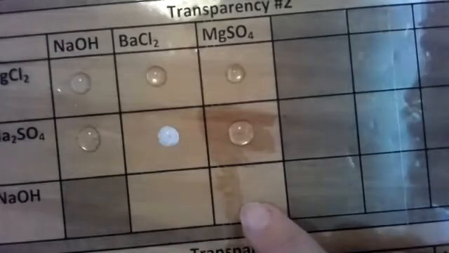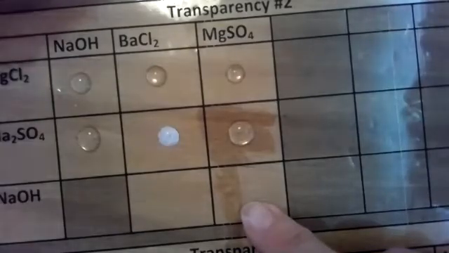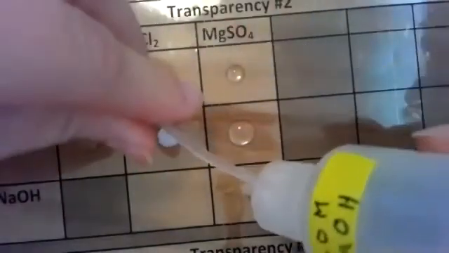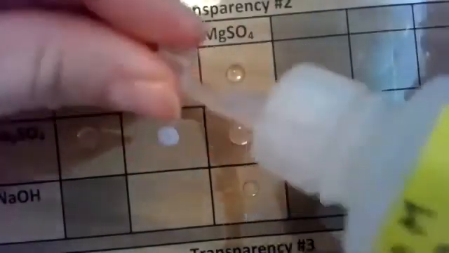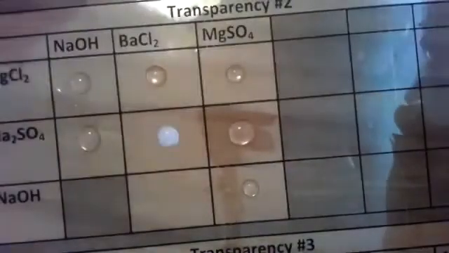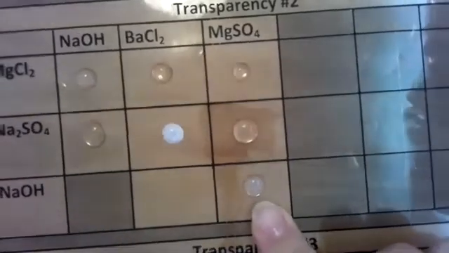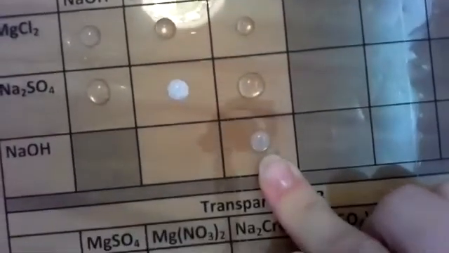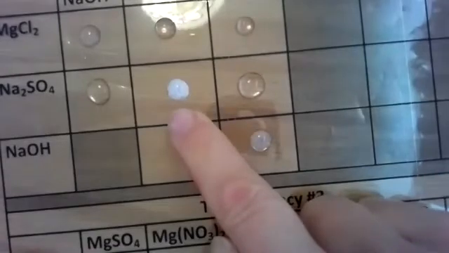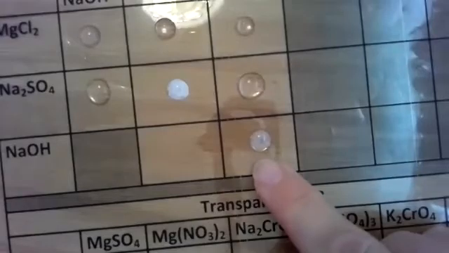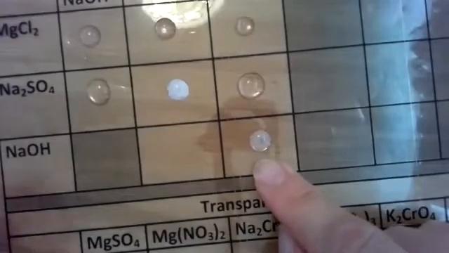So I'm going to skip to number 14, which is sodium hydroxide and magnesium sulfate. And there is a precipitate forming. Let me move my transparency up a little bit more so you can see. Very slight. It's not as prominent as my barium chloride and sodium sulfate. However, there is a reaction that occurred. So number 14 does have a white precipitate.